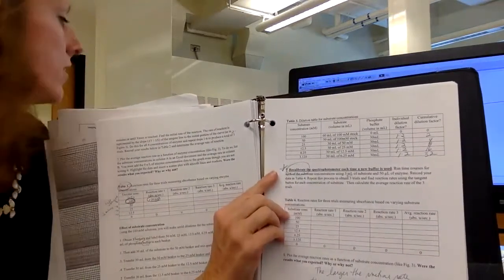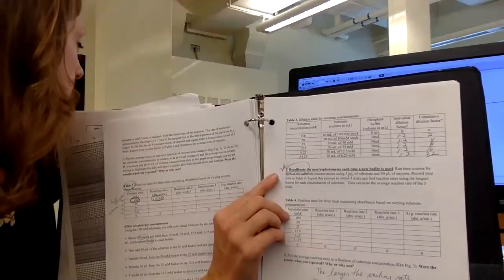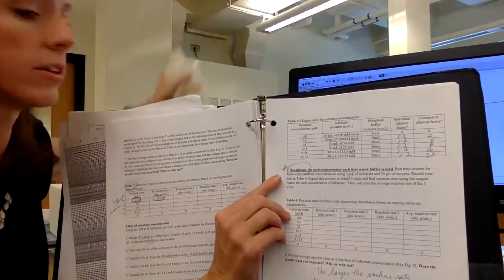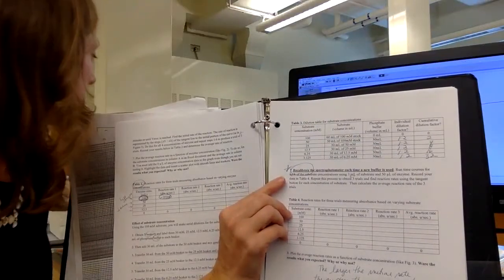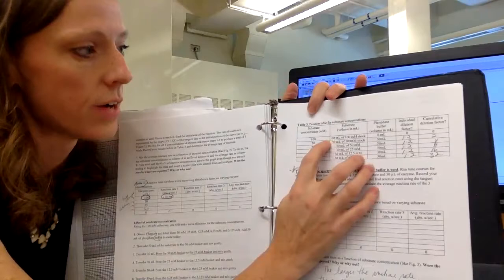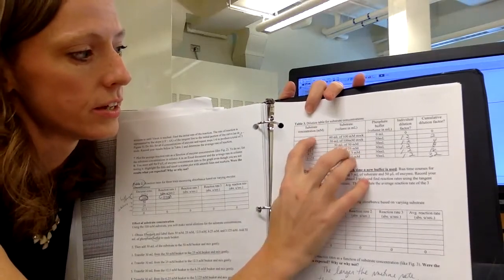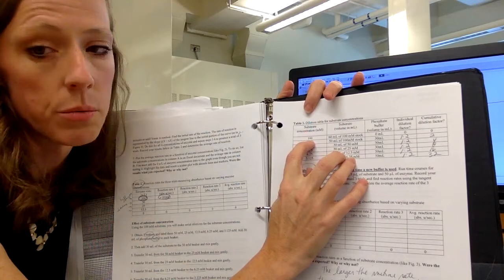I showed you the vial of it already. That was pre-measured, okay? So we knew how much was in there, and mixed it with 100 milliliters of our buffer, okay? So we know that that's a millimolar concentration. So we started with the substrate at 100 millimolar, and we do a 1 to 2 dilution.